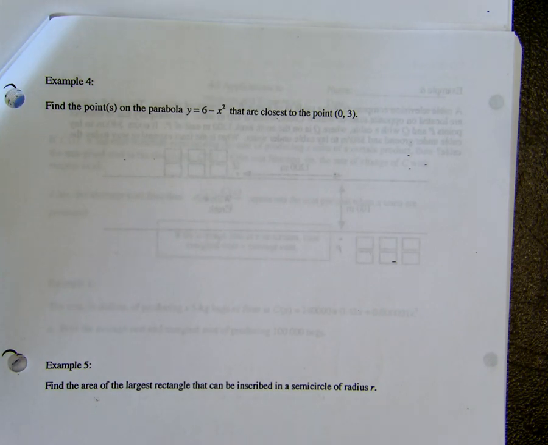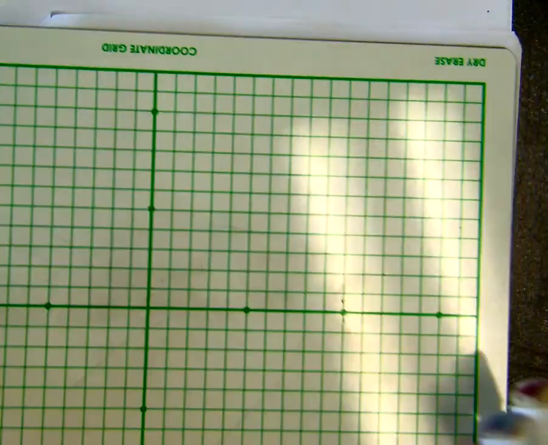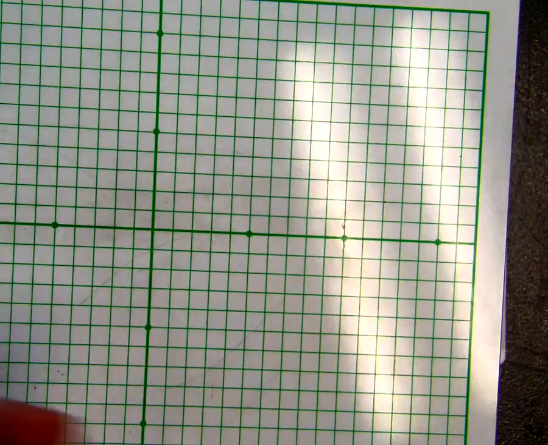Okay, before we get into example 4, I want to point out a really important formula that you need to know. It's the distance formula. And you can memorize it, but you all should understand that it really comes from the Pythagoras theorem.